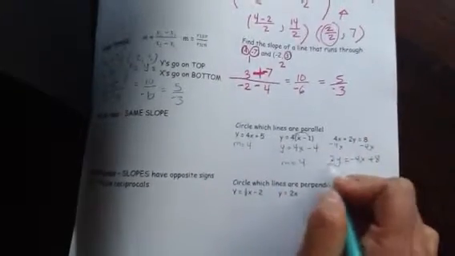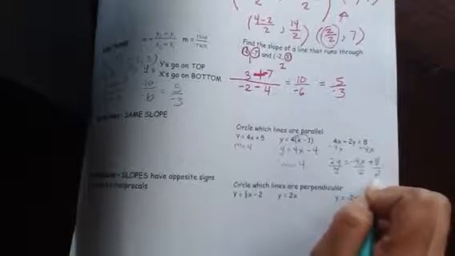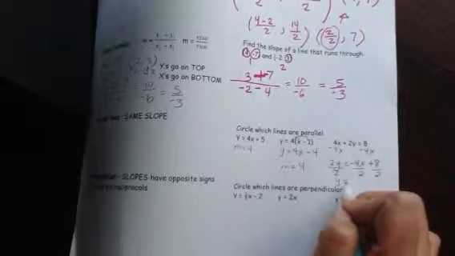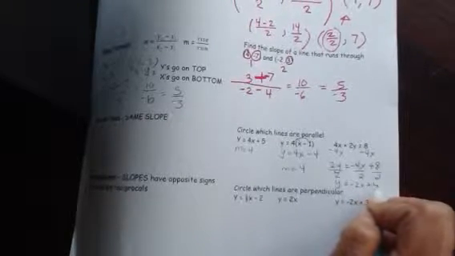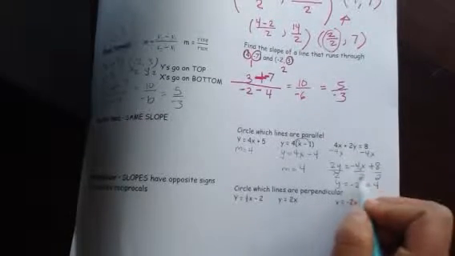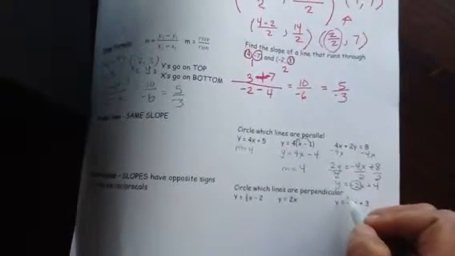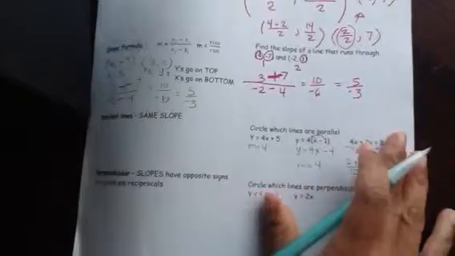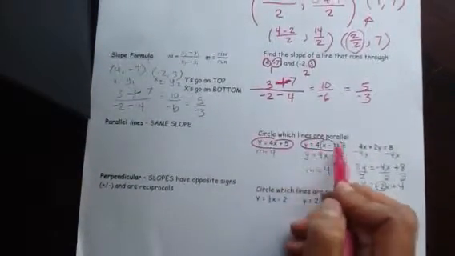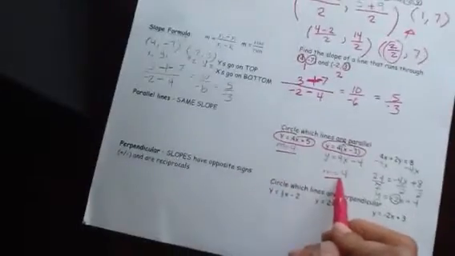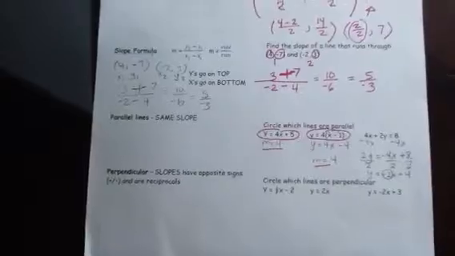The last thing to do is to divide everything by 2, and you get y is equal to negative 2x plus 4, because negative 4 divided by 2 is negative 2. So the slope here is negative 2. What that shows us is the lines that are parallel are this line and this line. Why? Because they have the same slope. The other one has a slope of negative 2, so it's not parallel.